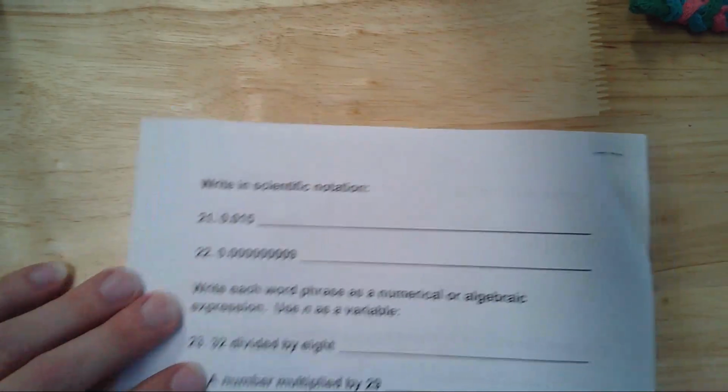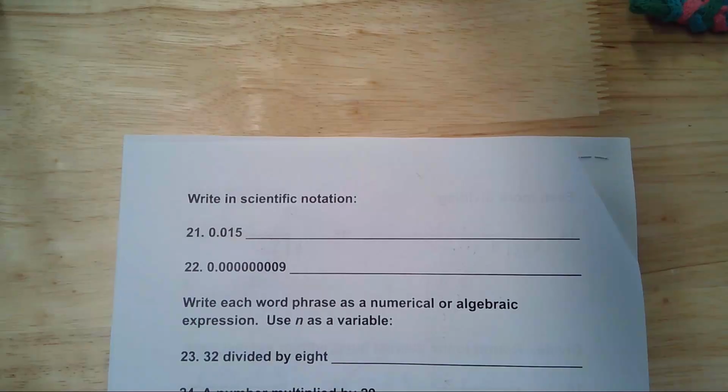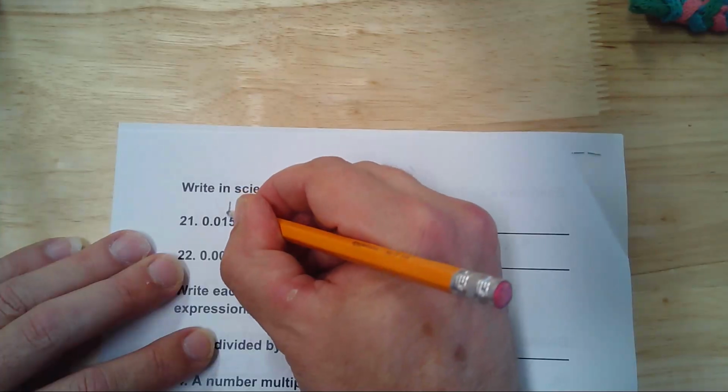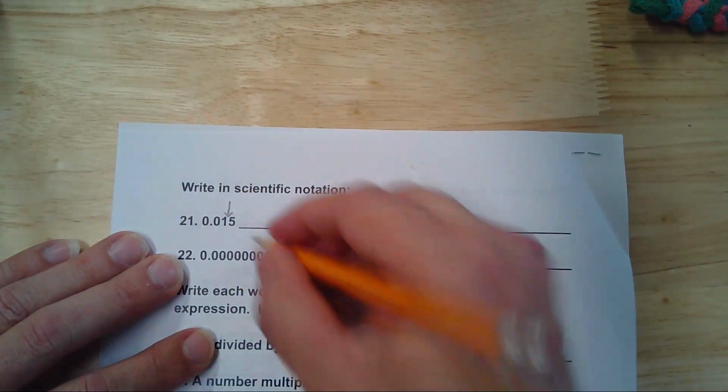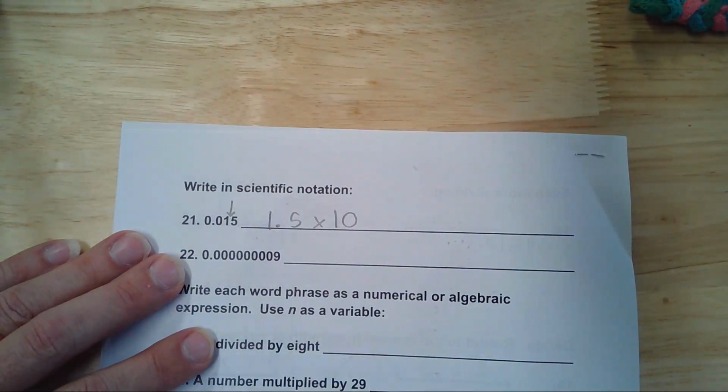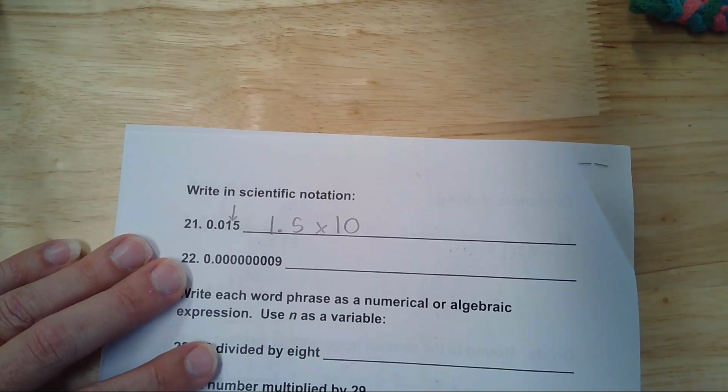Okay, 21, write in scientific notation. Scientific notation needs 2 things. A single digit number between 1 and 9. It can have decimals. And then multiplied by 10 to some sort of power. So multiplied by 10 to something. The single digit number is you just place your decimal wherever it would be. So this first digit here is somewhere between 1 and 9. Has to be between 1 and 9. Greater than or equal to 1, less than 10. Okay. So 1 and 5/10 meets it.